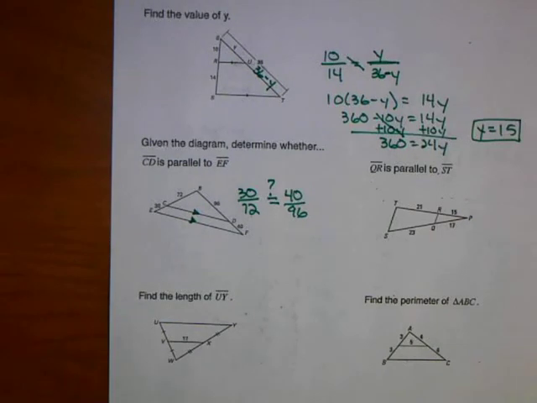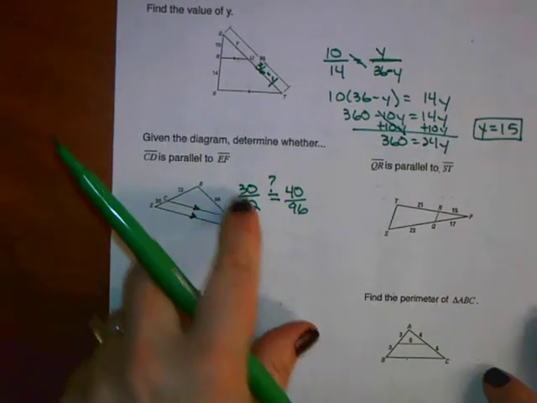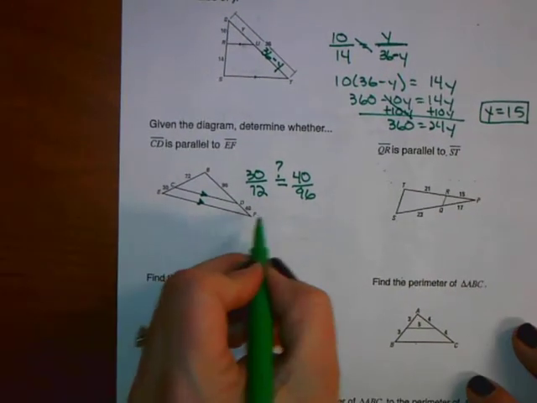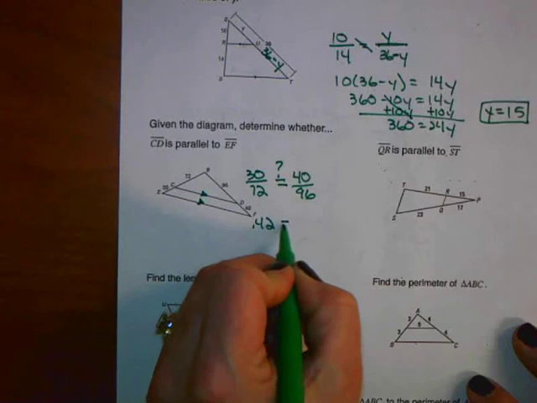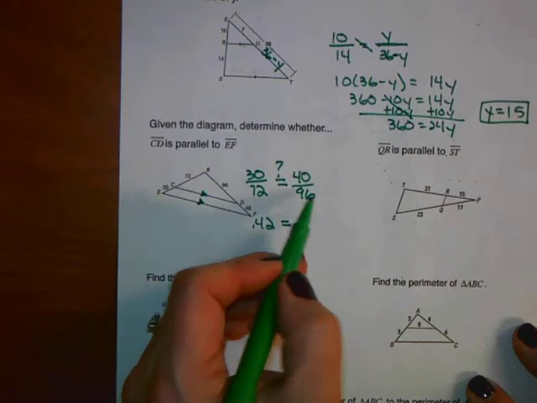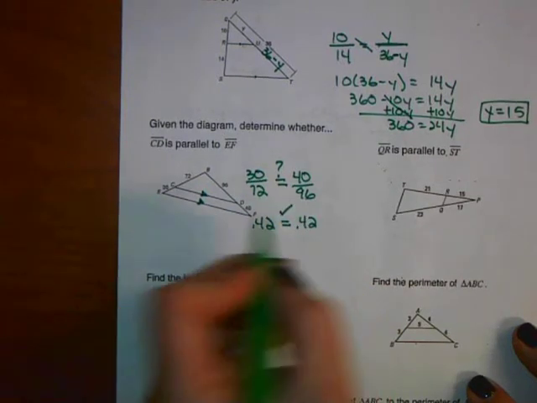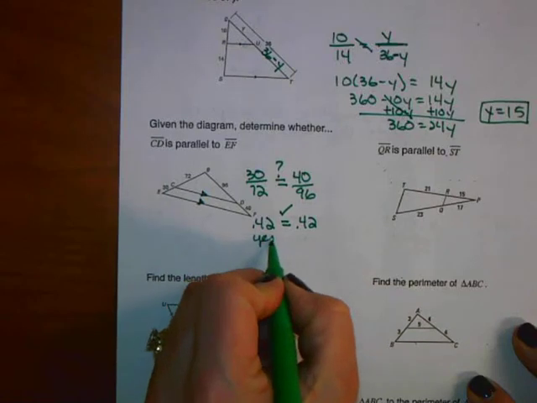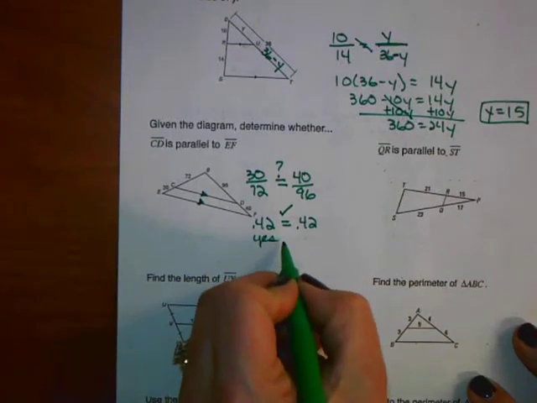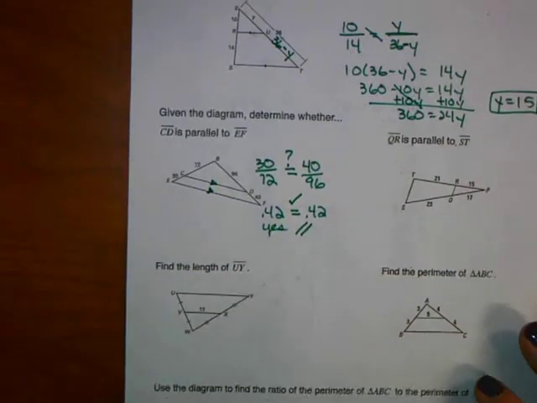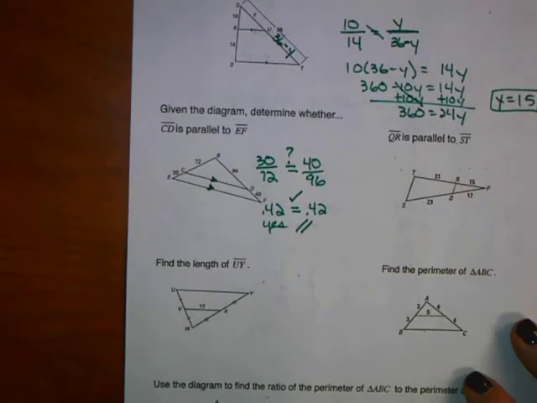Some of you are looking at me like, I don't know how to do this. Please tell me you know how to make a fraction a decimal. Do you know how to make a fraction a decimal? 30 divided by 72 is 0.42. Is that equal to 40 divided by 96, which is 0.42? Yes. So yes, they are parallel. Yes, Brooke.